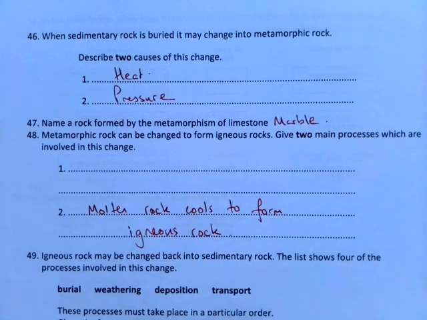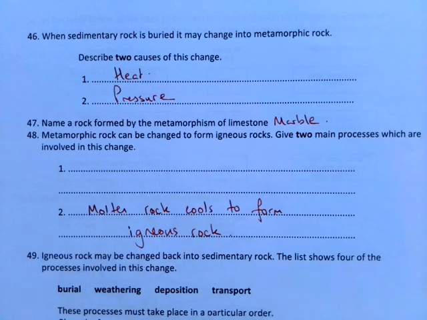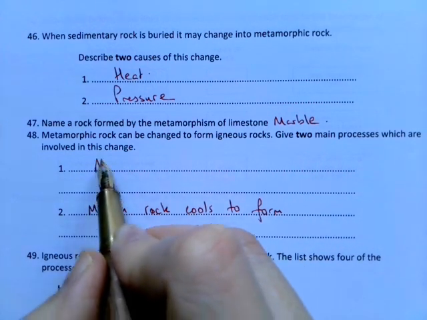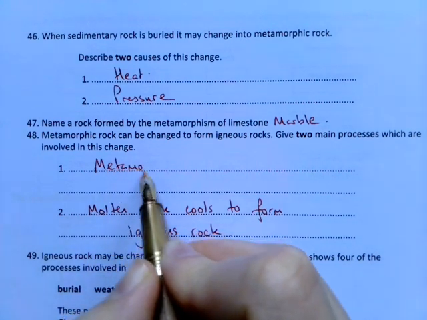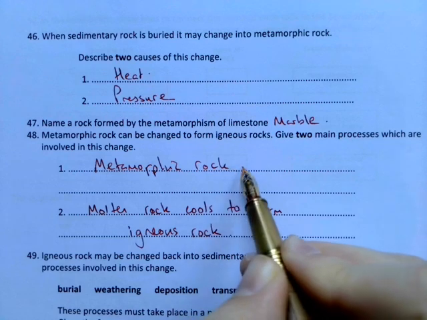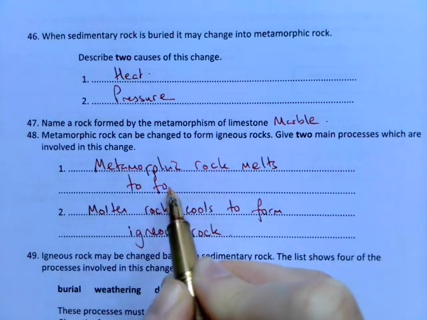But I've got metamorphic rock, so how can I get from metamorphic rock to molten rock? Metamorphic rock melts to form magma.